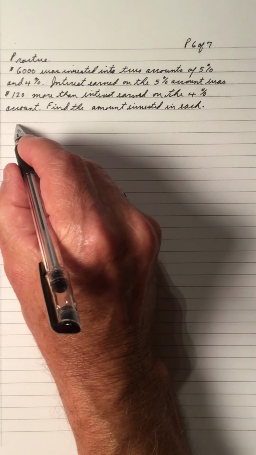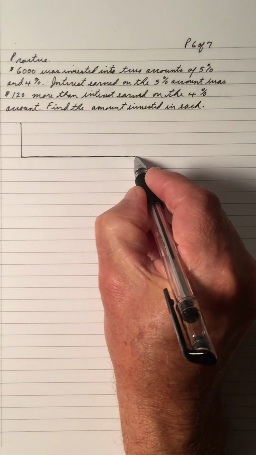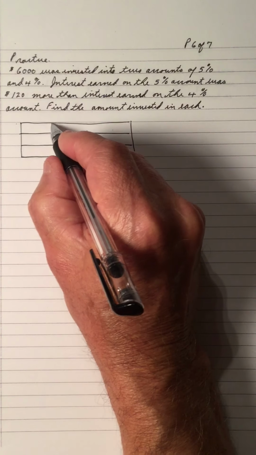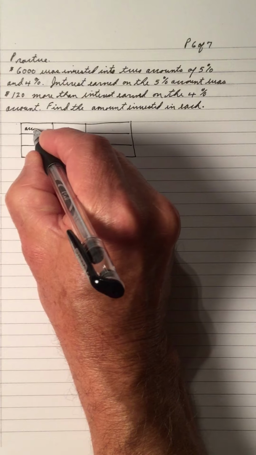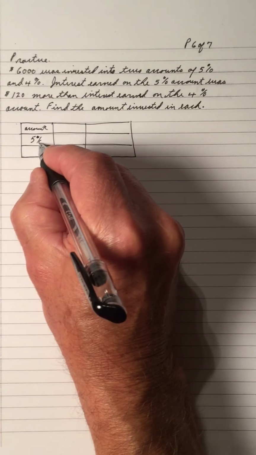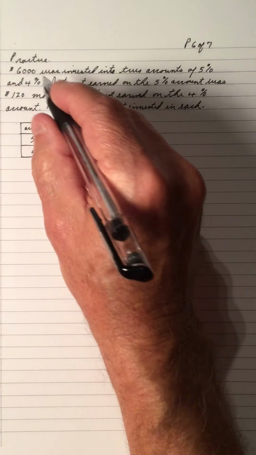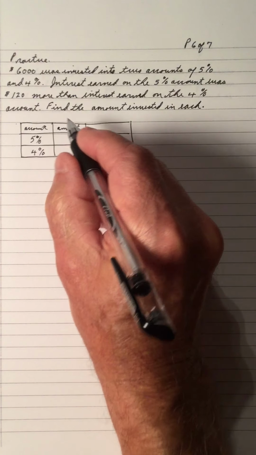So again, let's set up the box. The box makes it easy to do. There we go. And we have 5% and 4%, so I'm going to call that the accounts. We got 5%. We have a 4% account. And we got $6,000, so I'm going to call this the amount of money invested in each.